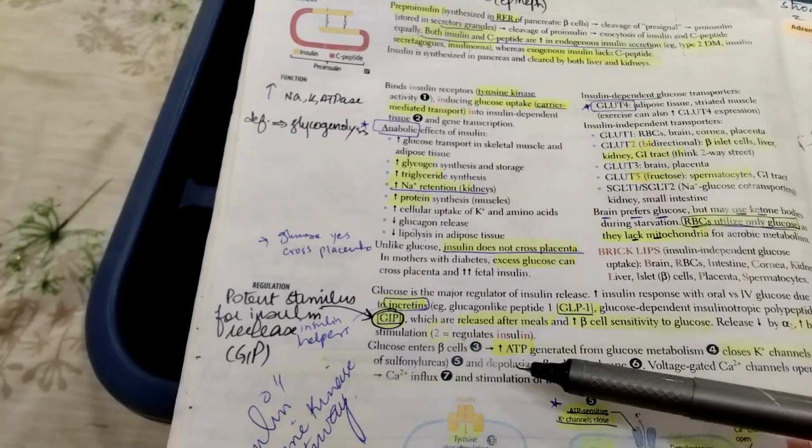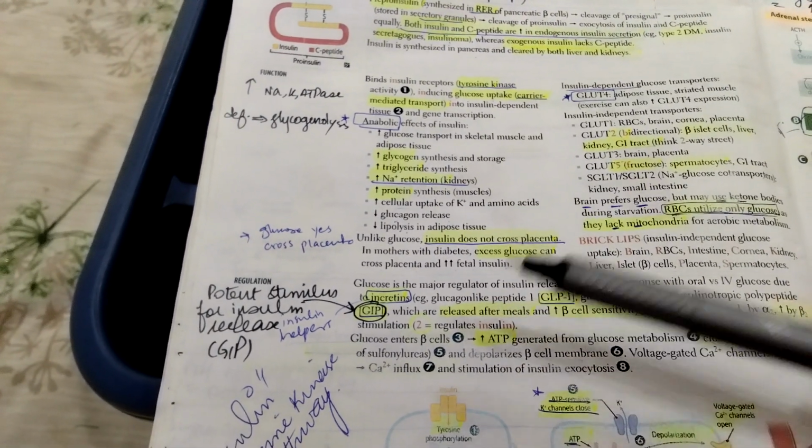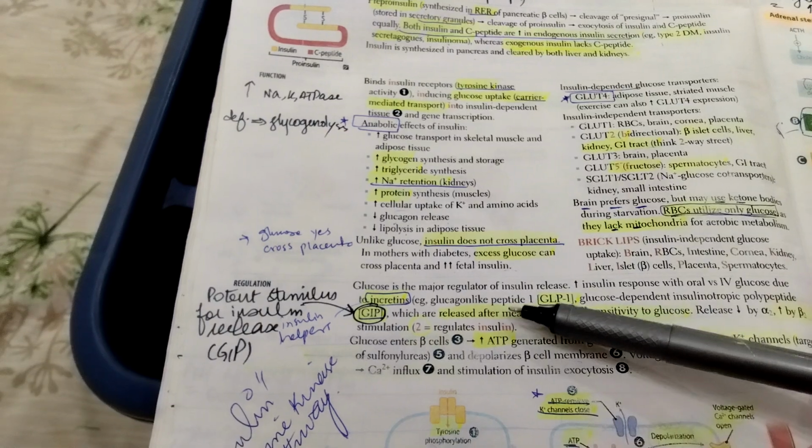So the next thing is the regulation of glucose, or insulin, right? So glucose is a major regulator of insulin release, one thing.